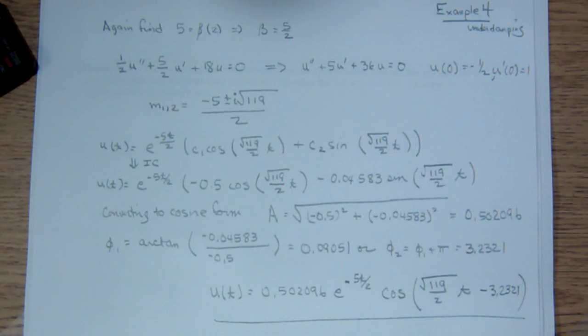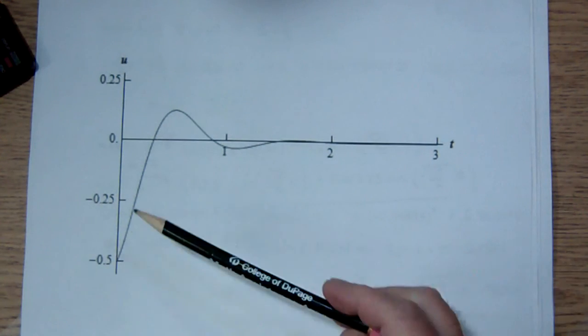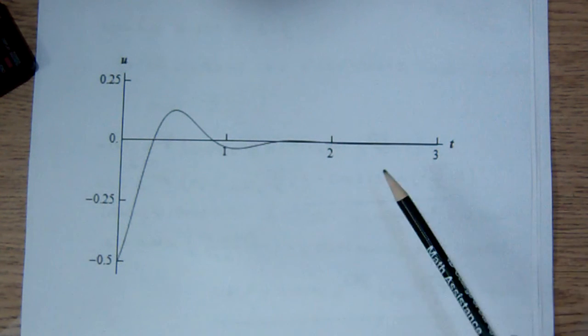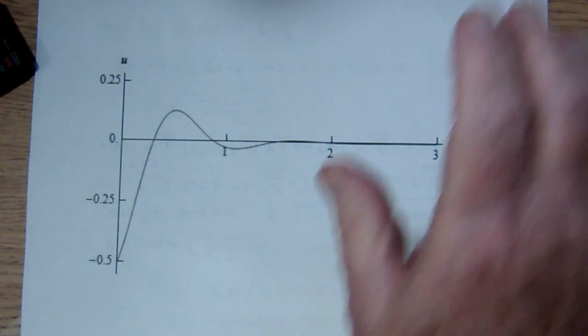So that's the solution to that, and if we were to graph a picture of that, we're going to see that yes, we get exactly what we expect it to do. We do have oscillation happening, but it dies out as time goes on. So that's the behavior that we have, and that's the second video. I will see you in part 3.